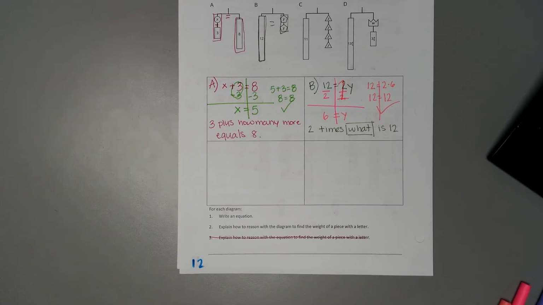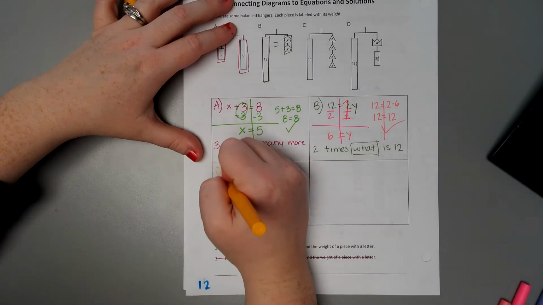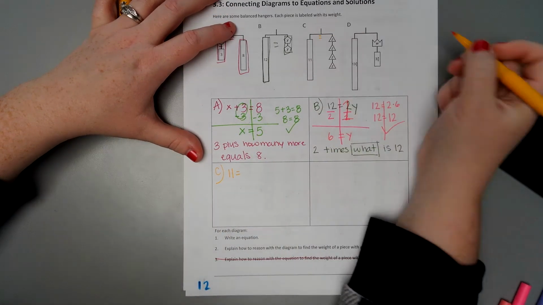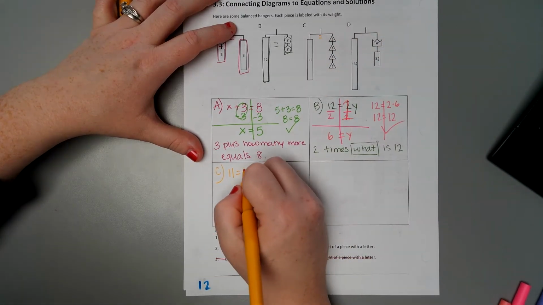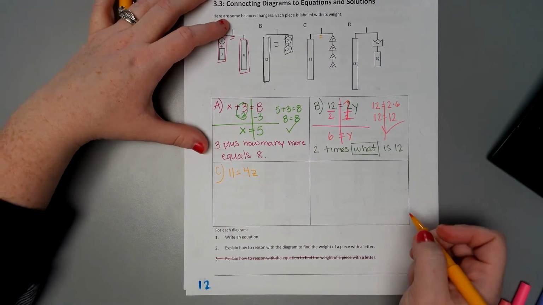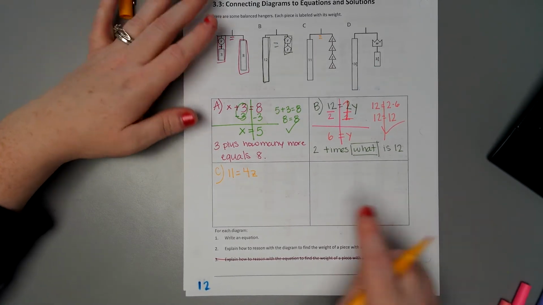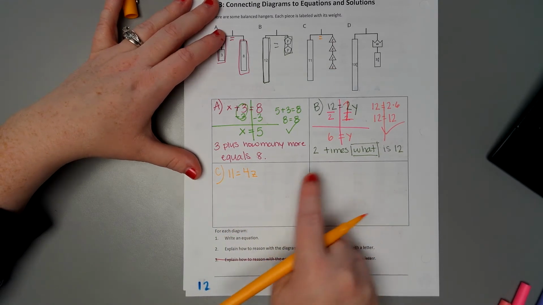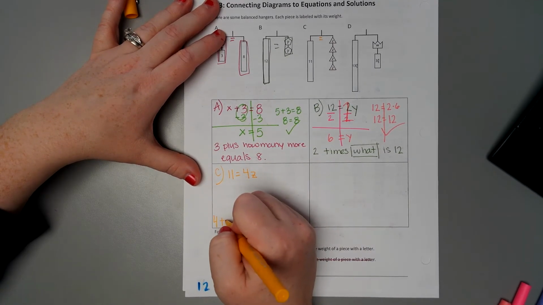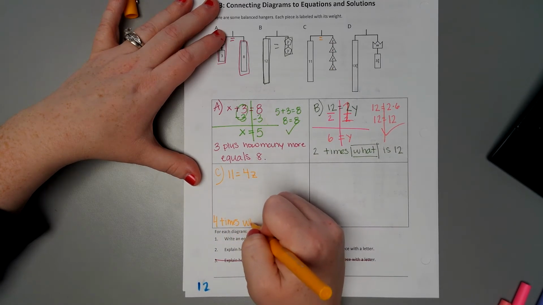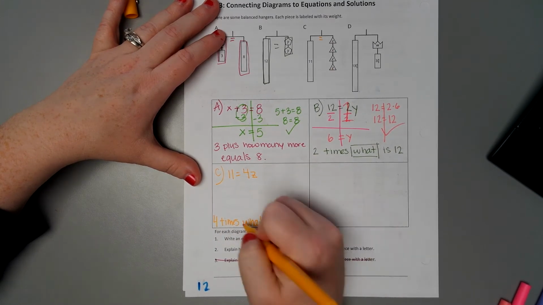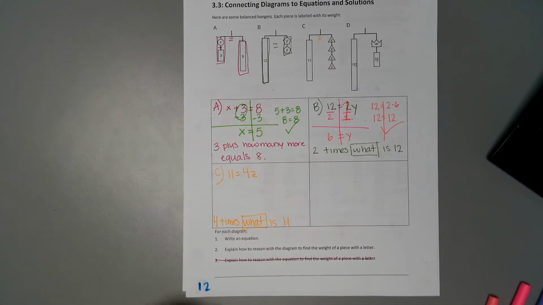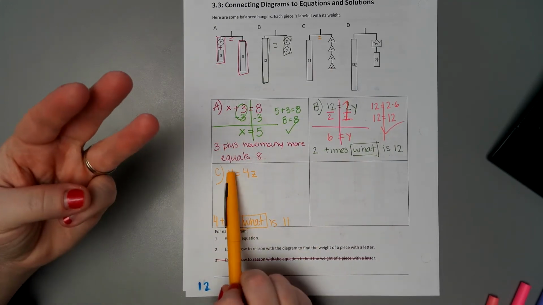C. We have 11 equals 4z. This one won't give us a very happy number, but that's okay. So this is very similar. 4 times what equals 11? So I'm going to write this same statement down here. 4 times what is 11? Where what is my variable? We're trying to find that out. I can count by 4s. 4, 8, 12. That's not 11, so it doesn't work.